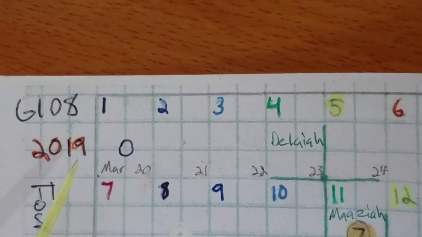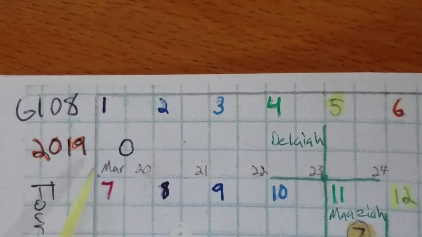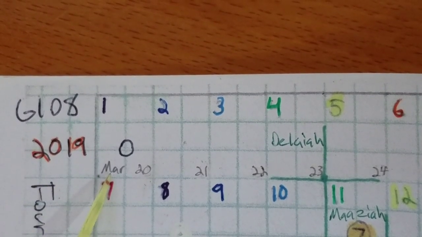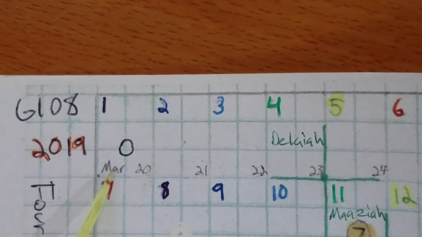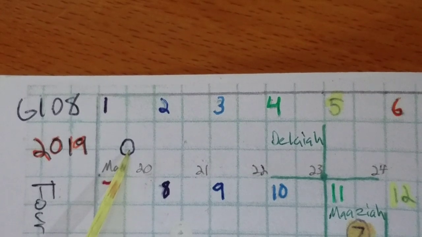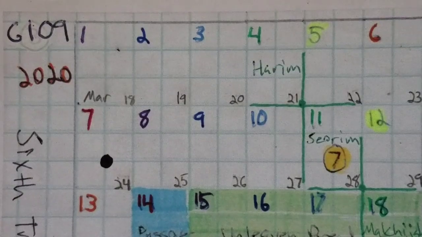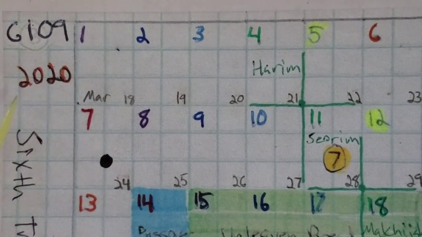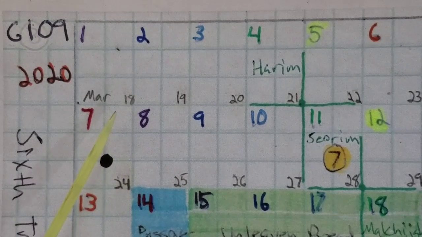You understand that? So you have to have your proper year. So our year 1 was 2019, okay? So in 2019 we had the spring equinox on a full moon, on a Wednesday. Thus bringing us to 2020, and in 2020, we lost 2 days.